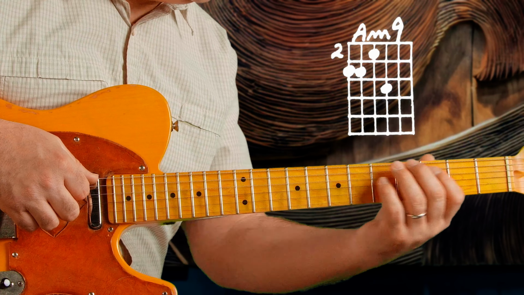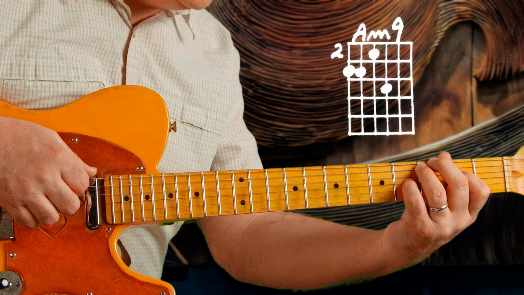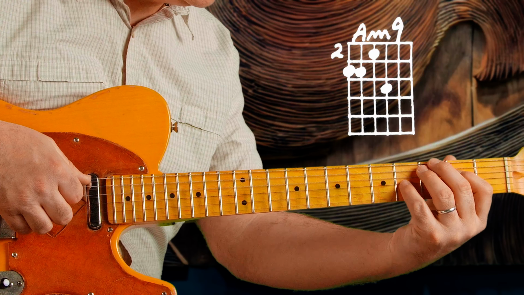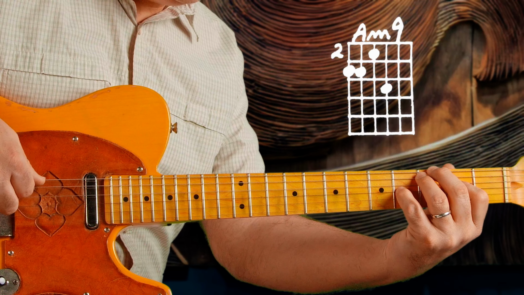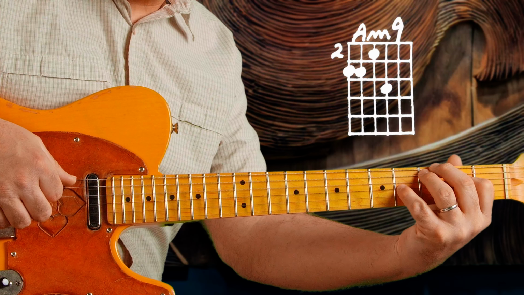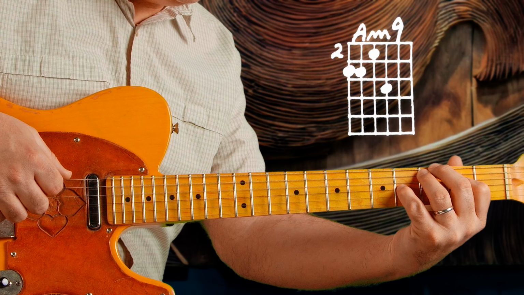Just remember where the root note is. Where are we rooted from? This appears to be a rootless voicing, doesn't it? So I just want to remember where the root note actually is and try to sing it.